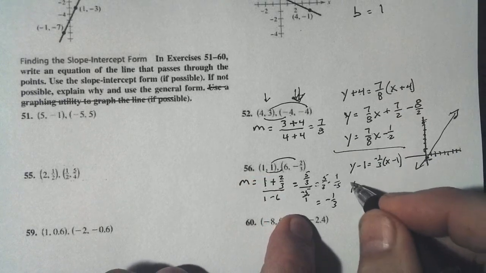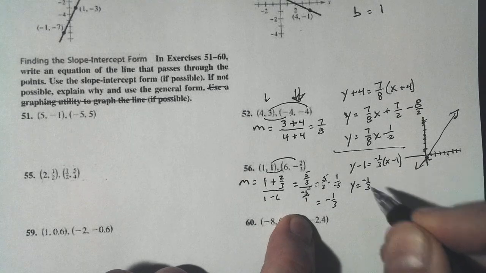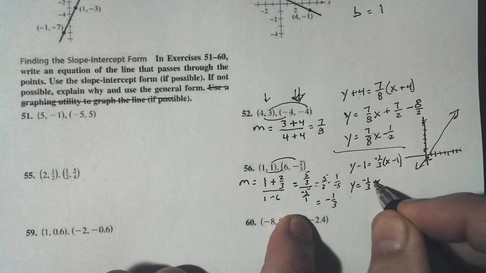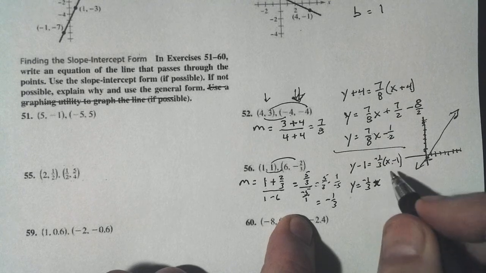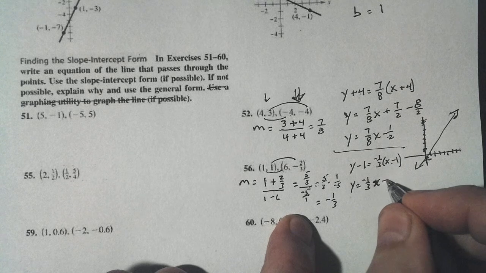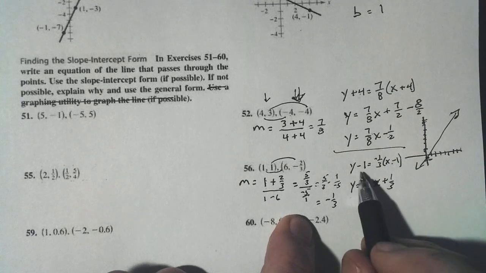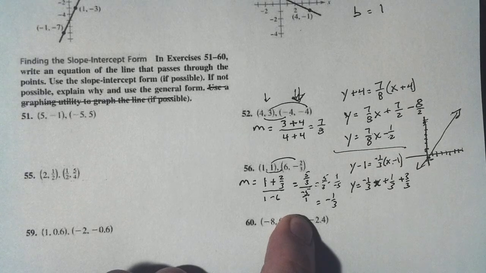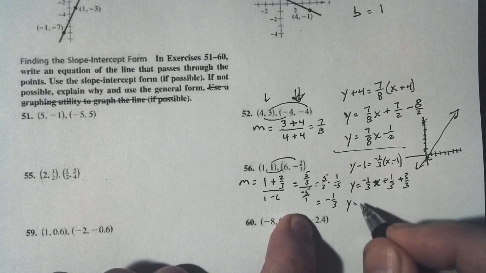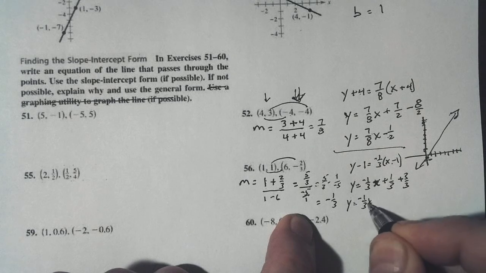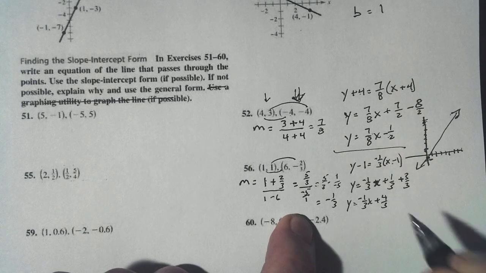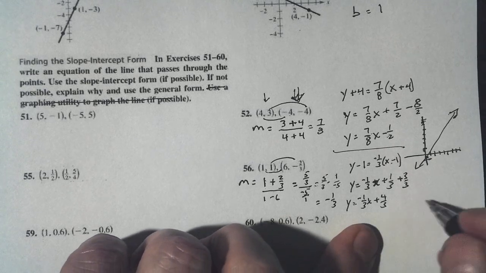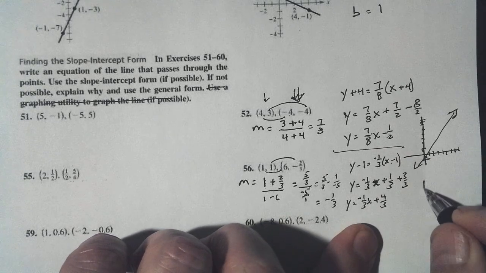And that gives me y equals negative 1/3 x, minus times minus, that's plus 1/3 times 1, plus 1/3, and I need to add 1 to both sides. That's plus 3/3. So that's y equals negative 1/3 x plus 4/3.